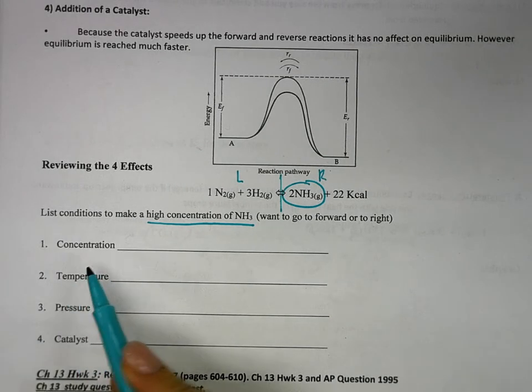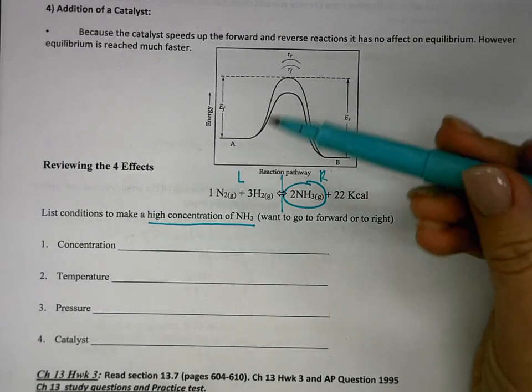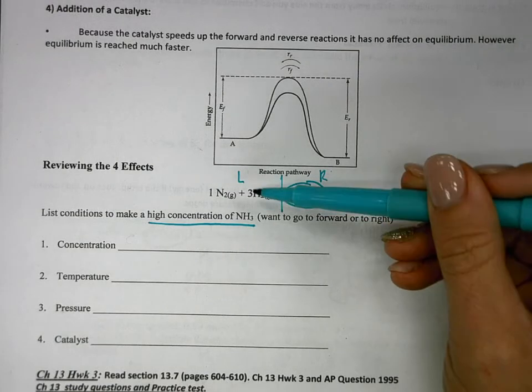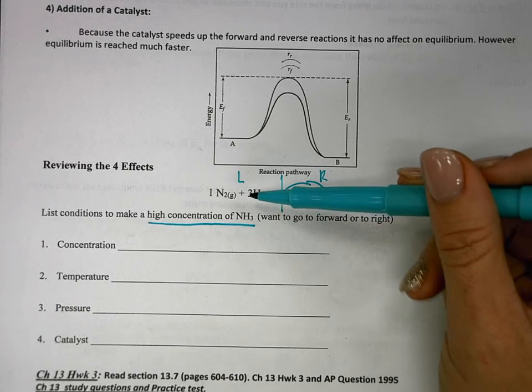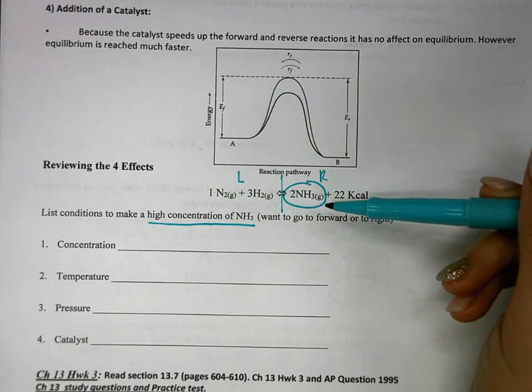Concentration. What can we do to make it shift to the right? So the first thing, if we increase the concentration of N2 or H2, right, it shifts to the opposite side if we add more of it. So that would shift to the right.